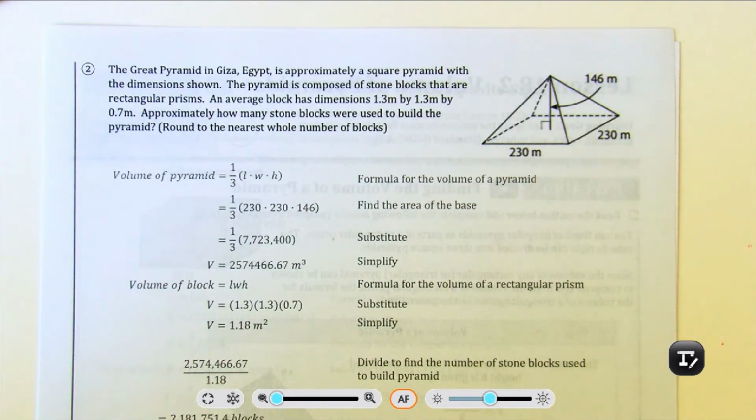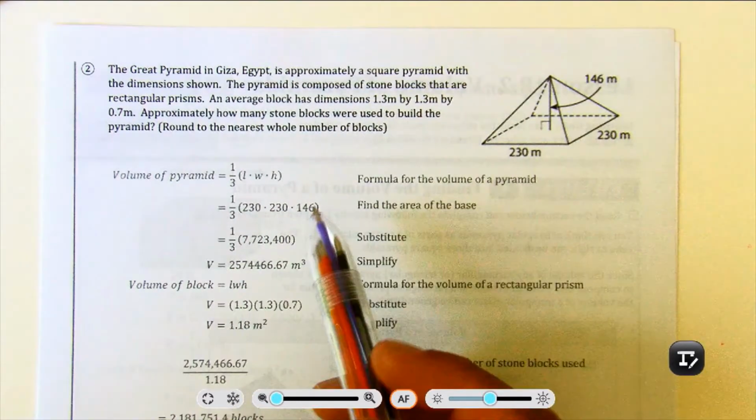Approximate how many stone blocks are used to build a pyramid. So what they want us to do in this example is find the volume of the pyramid, find the volume of a single block that is used to form the pyramid, and then find out how many blocks it takes to make a pyramid. So we do that by using the first formula.